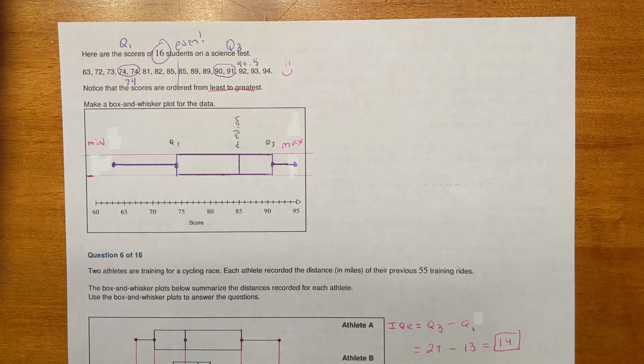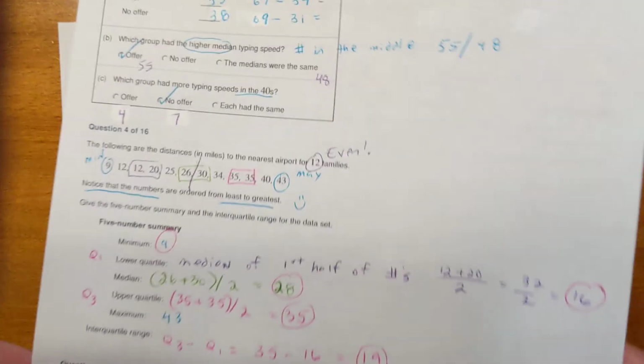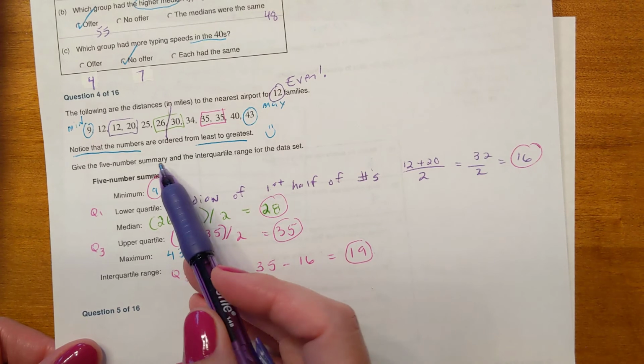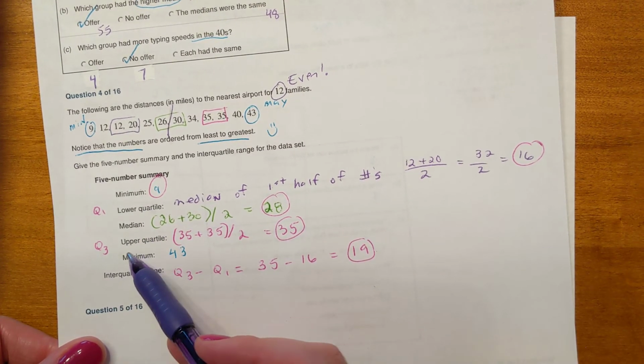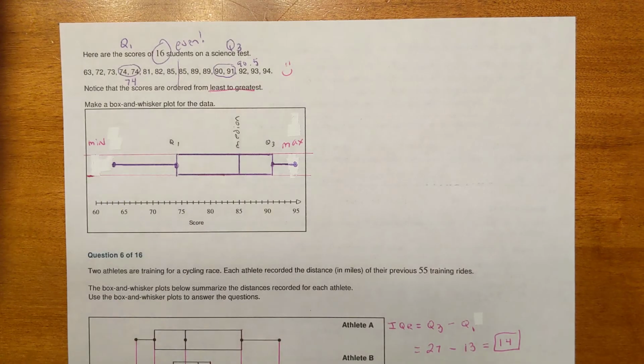Okay, to make a box and whisker plot, you have to find all the numbers that we just did. They called it on the other page the 5-number summary: the minimum, quartile 1, median, quartile 3, and maximum. You have to find all 5 of those things. And they listed the numbers for us, least to greatest again, which was super nice of them.